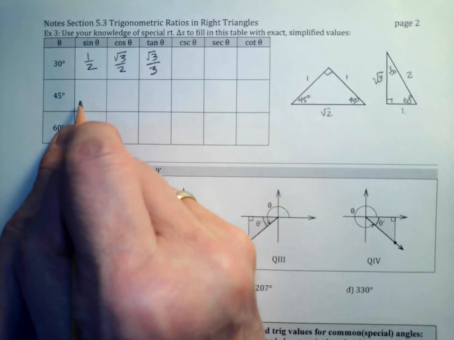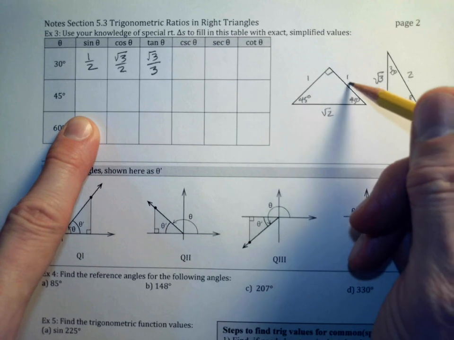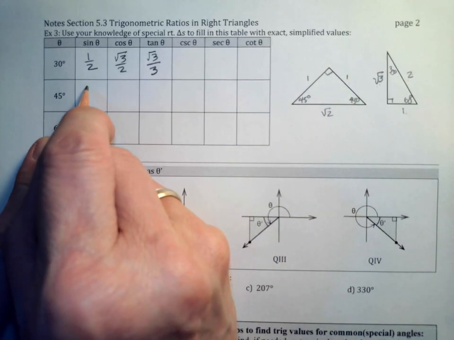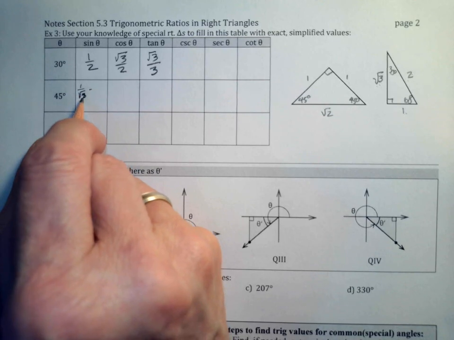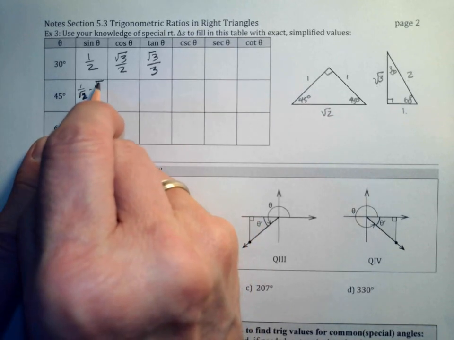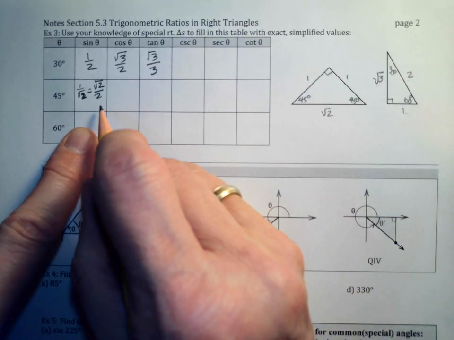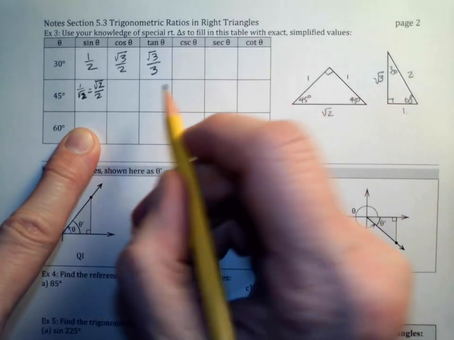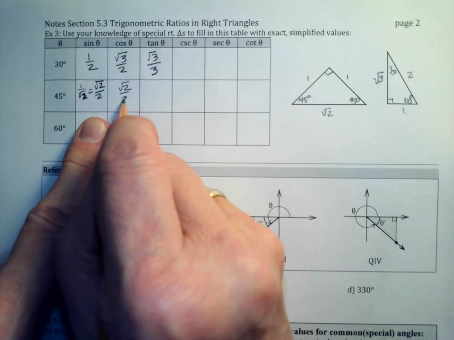All right, 45. Sine of 45, that's opposite over hypotenuse, 1 over square root of 2, but of course we're going to rationalize, so that's square root of 2 over 2. All right, we're going to simplify that, square root of 2 over 2. And then cosine, same thing, square root of 2 over 2.